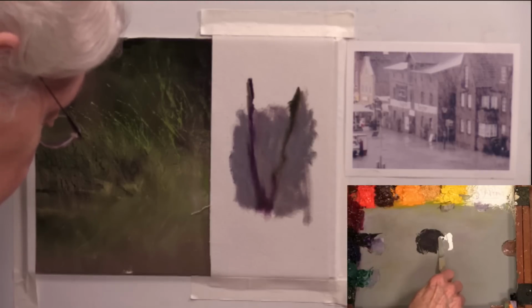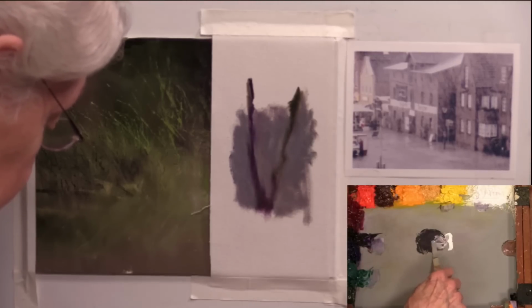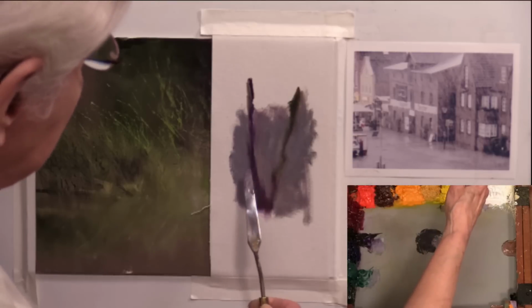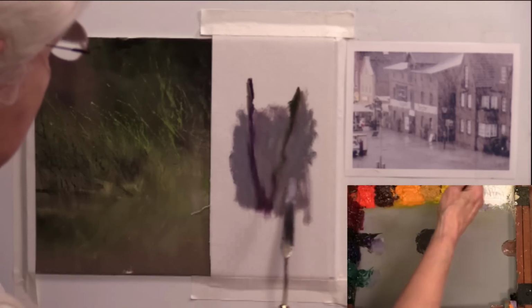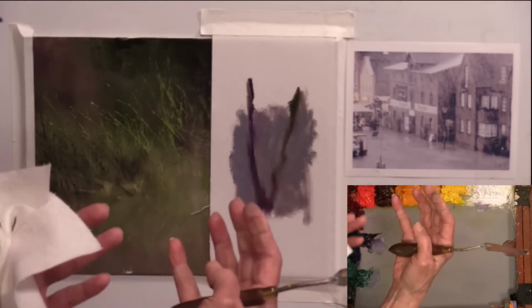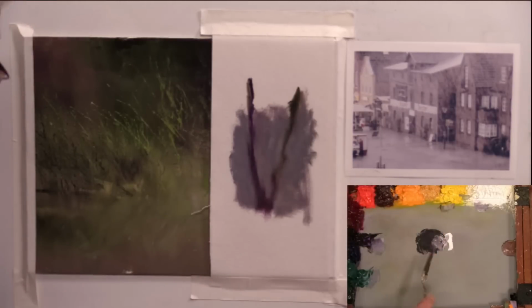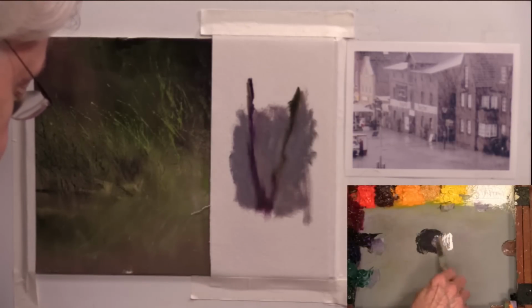Now let's see first of all if I have the color. Okay, I've got that overall color of the little landscape I created there. Let's make that just a little bit lighter.